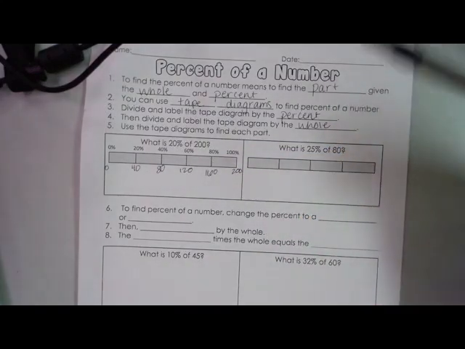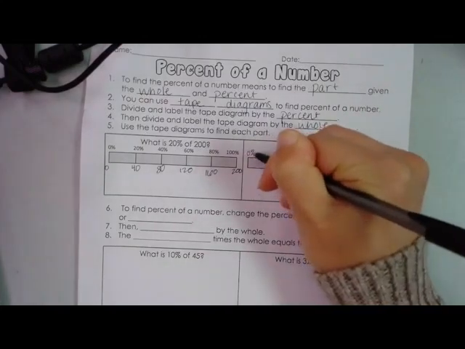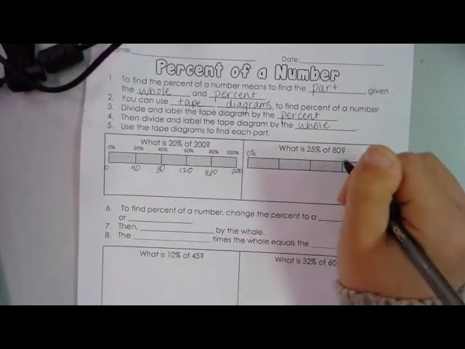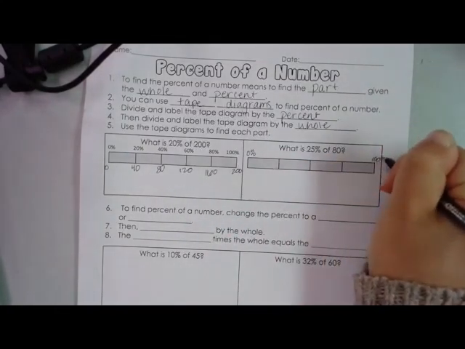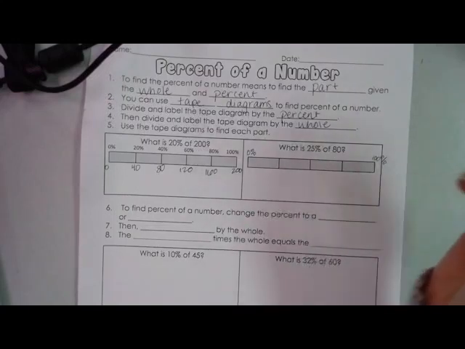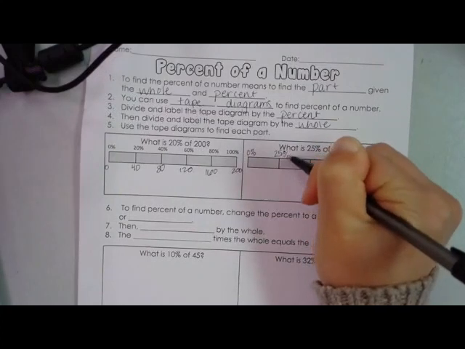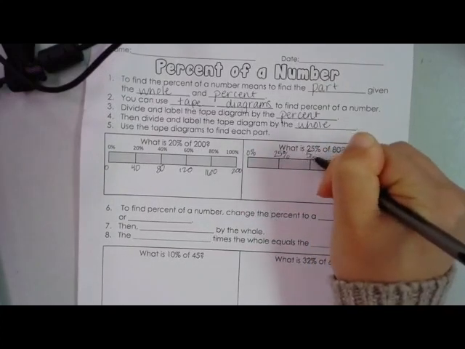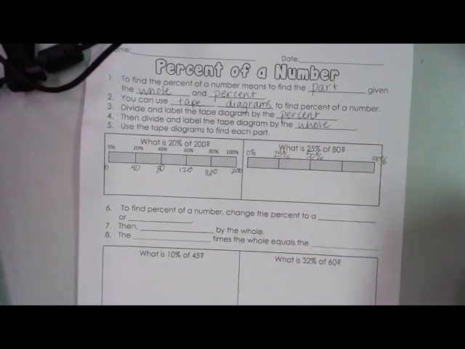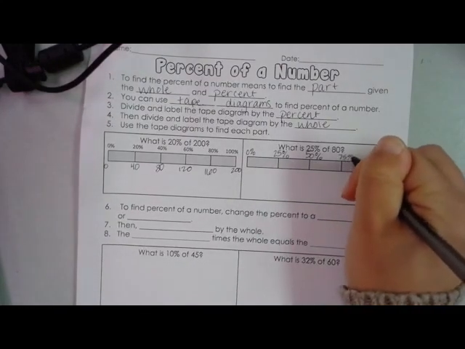Okay? Now if we remember that, we can do something similar here. So we always have percents up top, so 0% and 100%. Okay, and this time it's split up in quarters. So if I know what quarters are, I know that 25 cents is 1 quarter, 50 cents 2 quarters, or 50%, and then 75%.